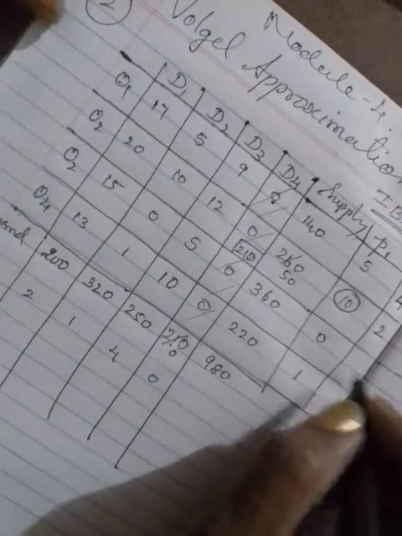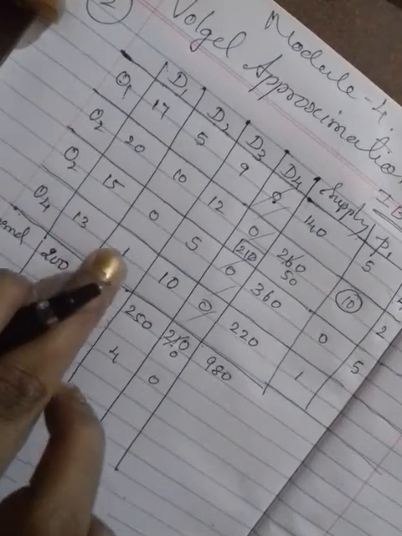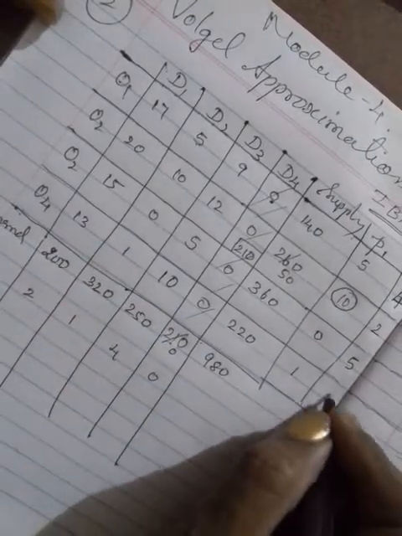Here 0 and 5 are there, so 5 is the penalty, and 1 and 10 give 9.